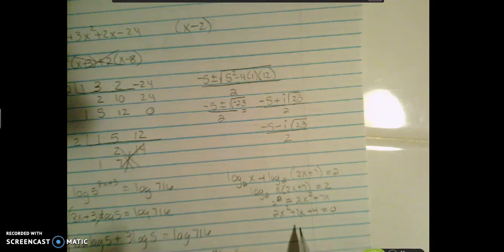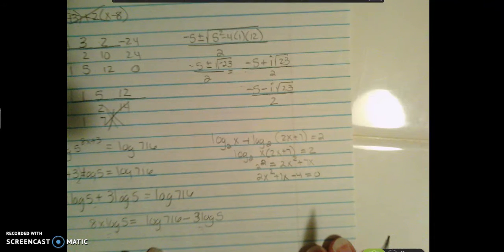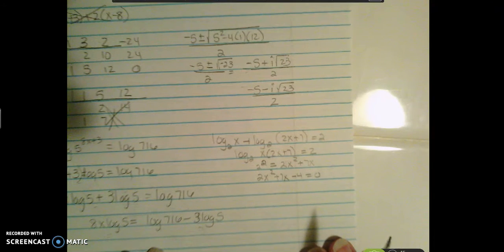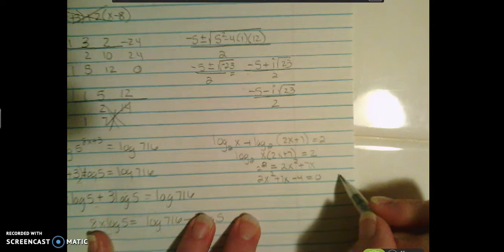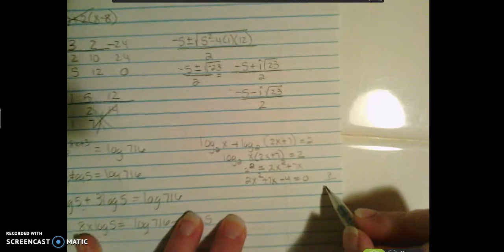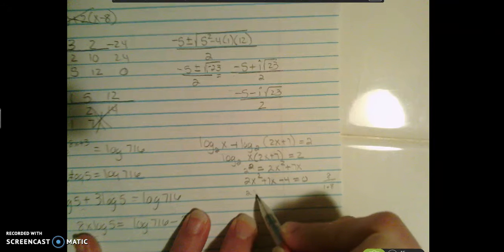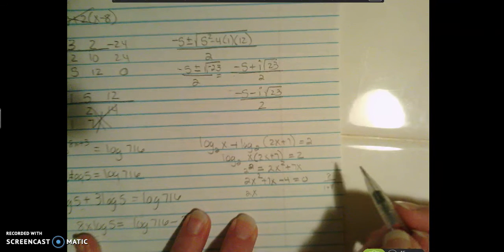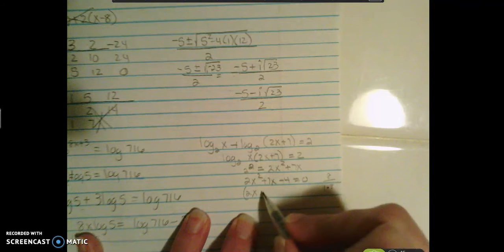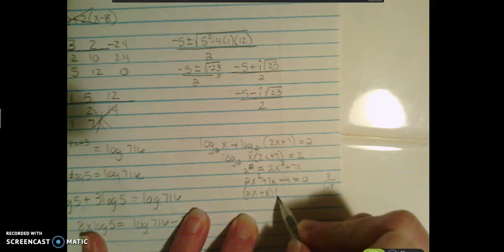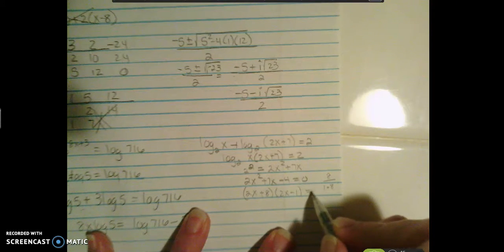And I'm going to either use quadratic formula or I'm going to use factoring to get that. So factoring 4 times 2 is 8. So 1 times 8 is 8 and 8 minus 1 is 7. So let's see if that works. So we have 2x plus 8, and we have 2x minus 1.